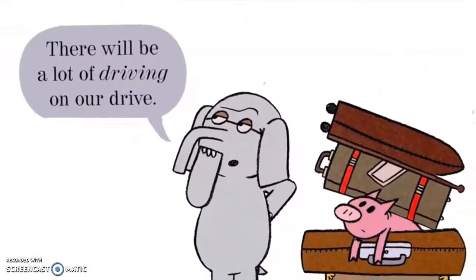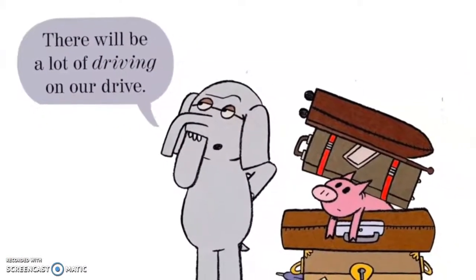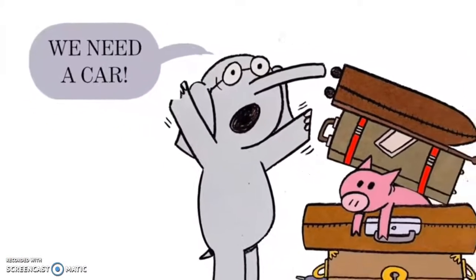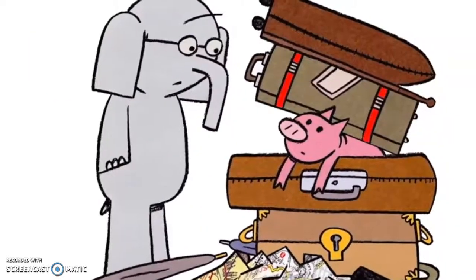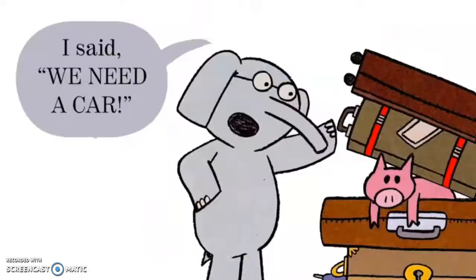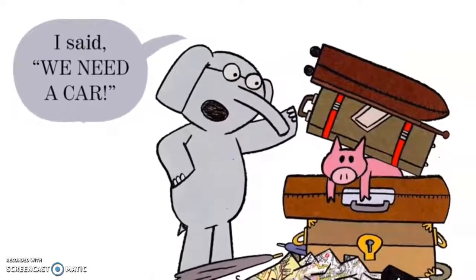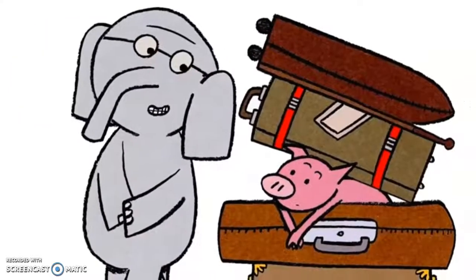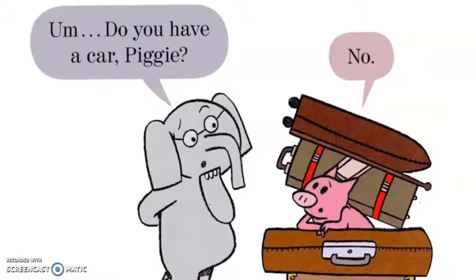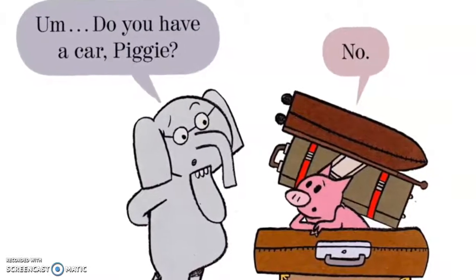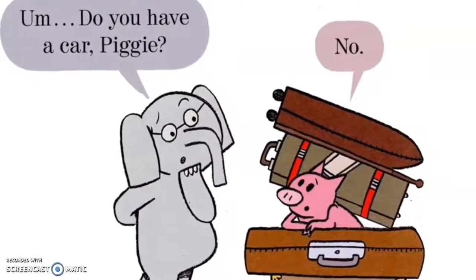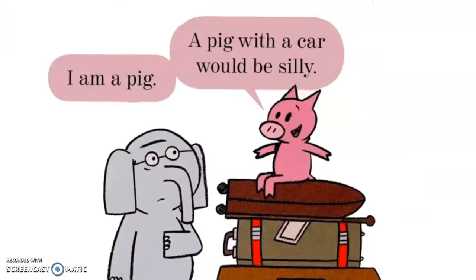There will be a lot of driving on our drive. We need a car. Uh-oh. I said, we need a car. Do you have a car, Piggy? No. I am a pig.